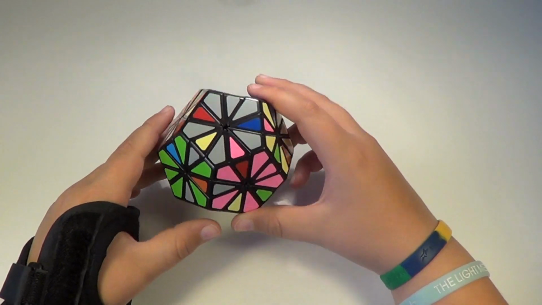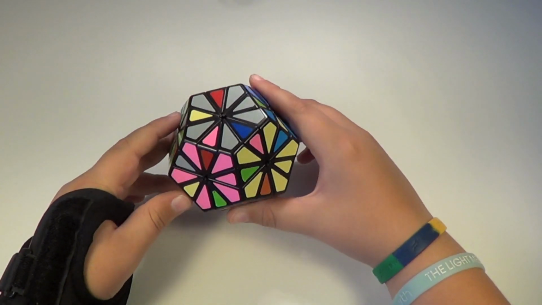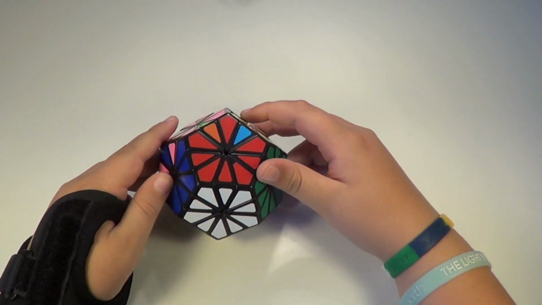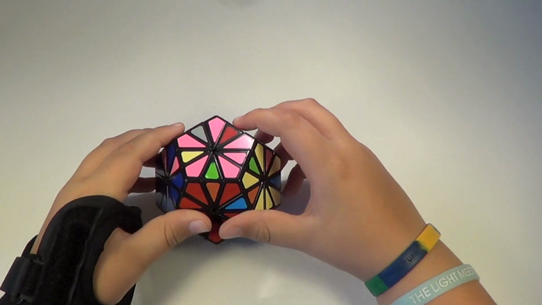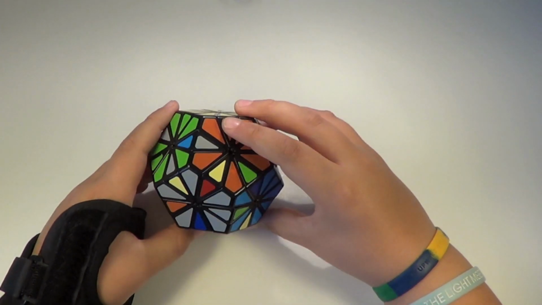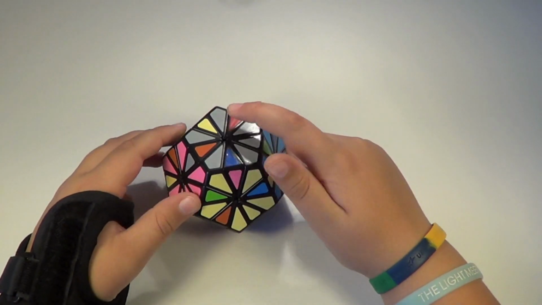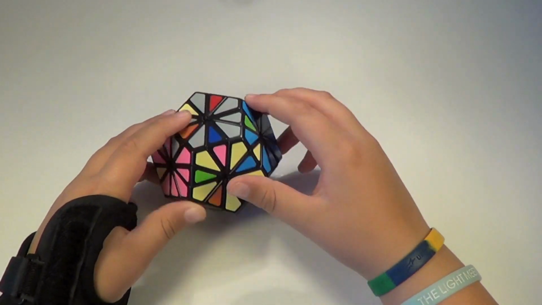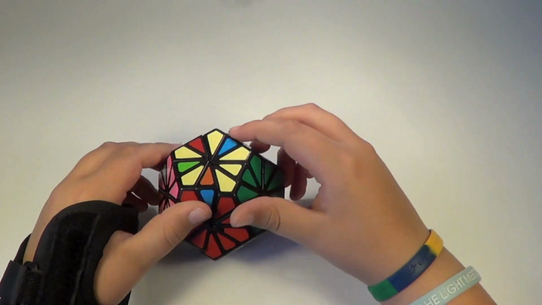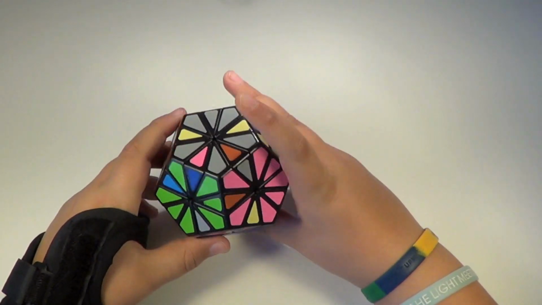So, let's look for this one now. There it is, right there. Okay, that one can just be brought right in. Oh, that was this one. Let's look for this one. Here it is. So, with this one, it's another simple case. Just be brought down here and into here. Bam. Bam. So, now we're on the last side.